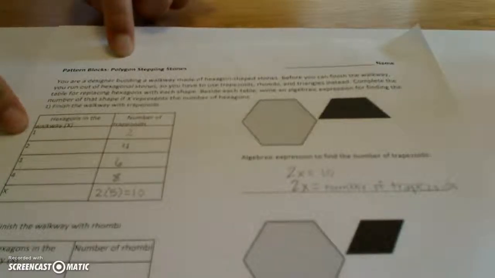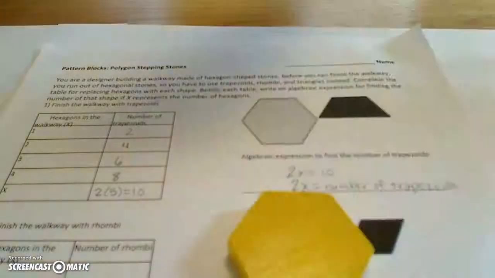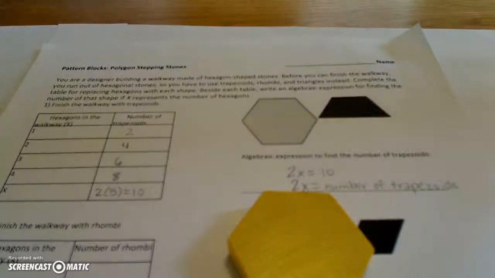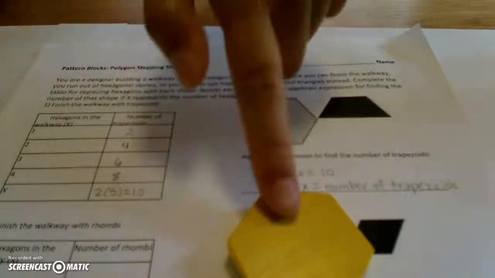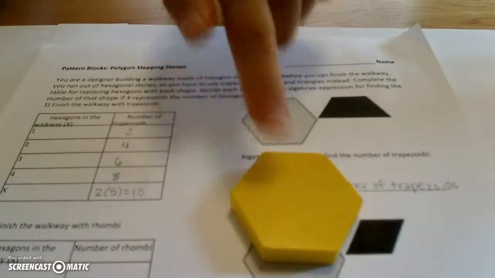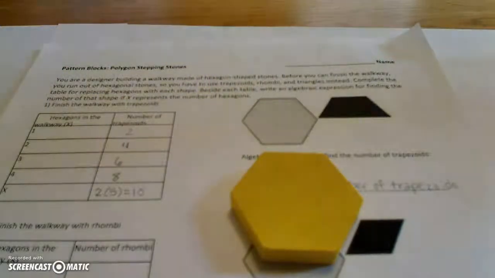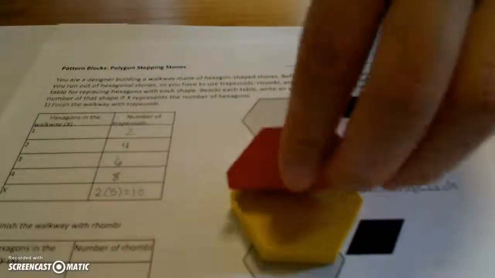If there's 1 hexagon, kids have to figure out the number of trapezoids it would take. So you can see here that here's 1 hexagon, and then you have to figure out how many trapezoids it would take to create 1 hexagon.